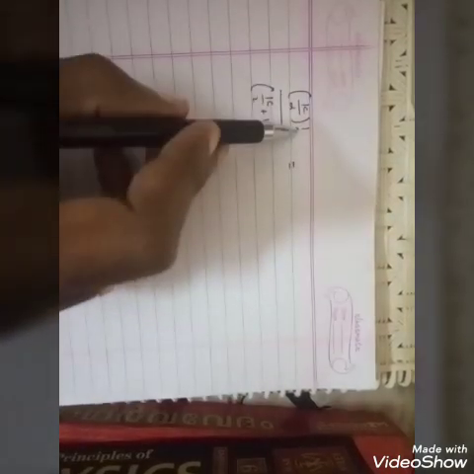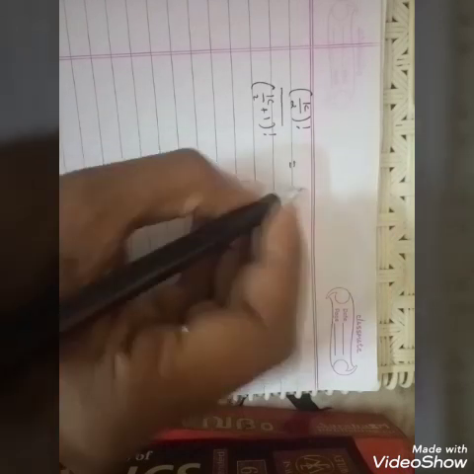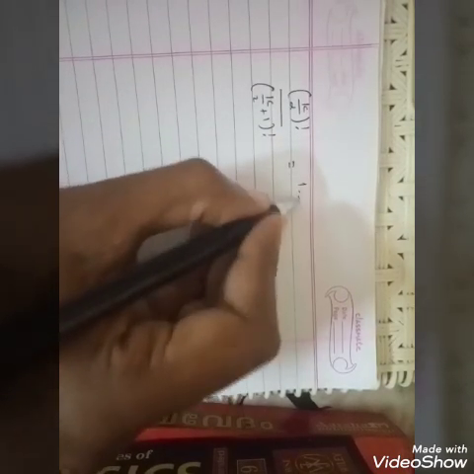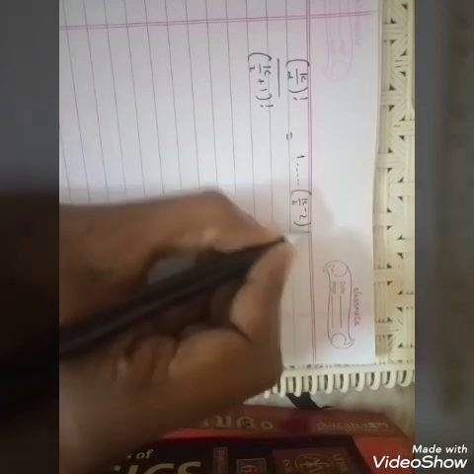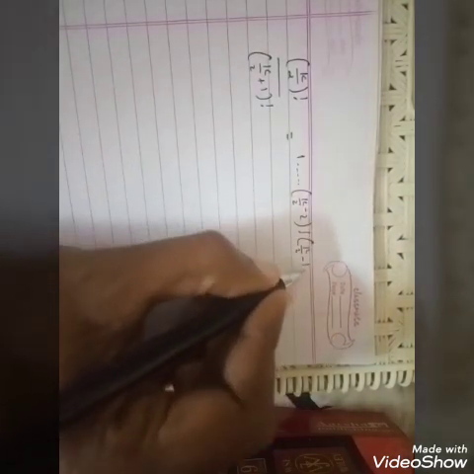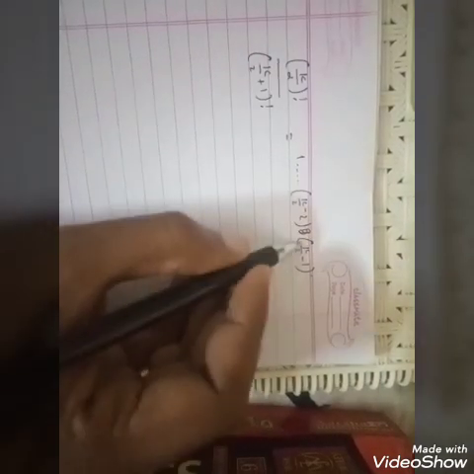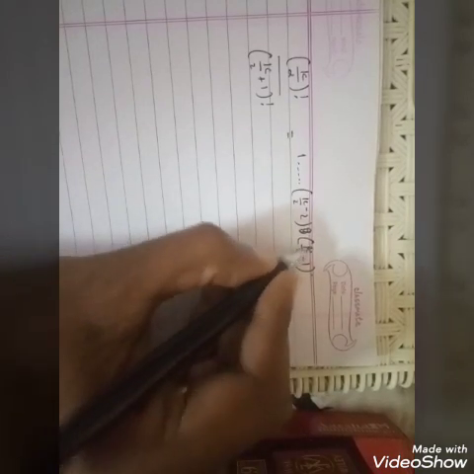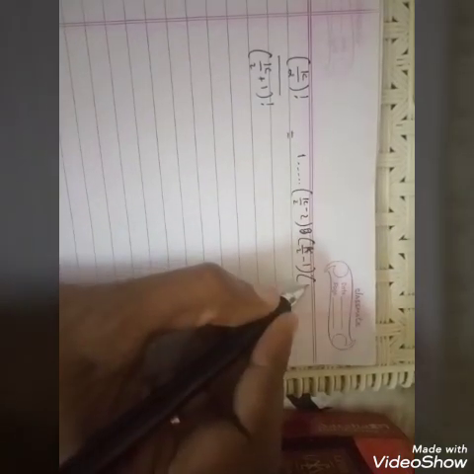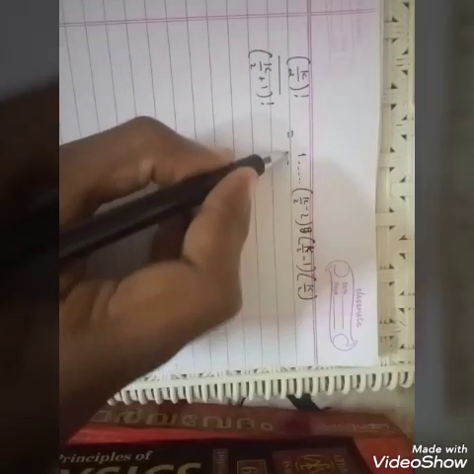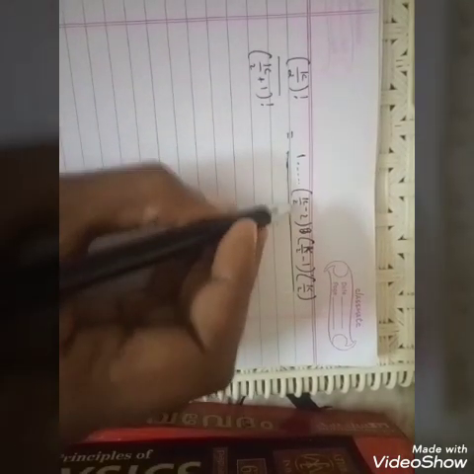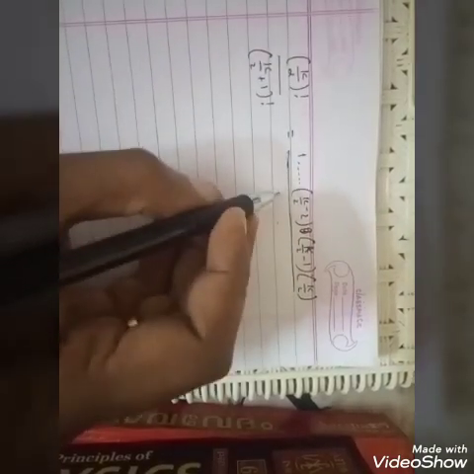Let's expand this factorial. The first term will obviously be 1, and this will continue, and let's write the last few terms of the factorial. For the numerator, it will be 1 into ... into (k by 2 minus 2) into (k by 2 minus 1) into k by 2. It ends here. That was all about the numerator. Let's see the case of the denominator.